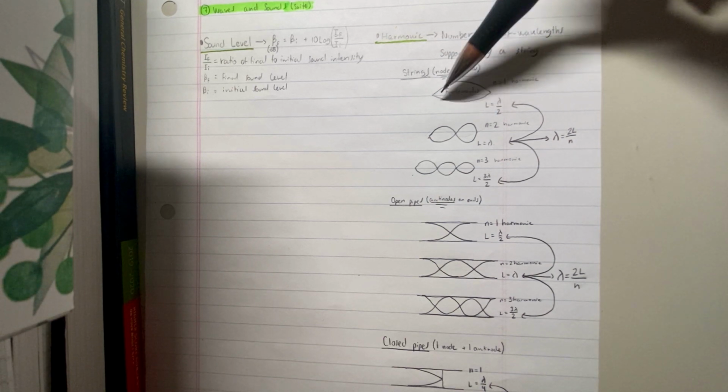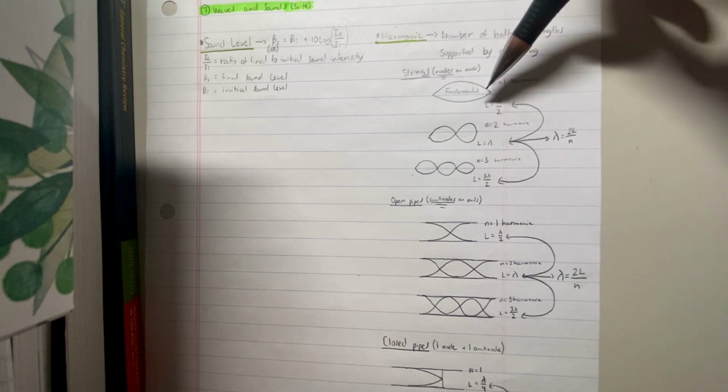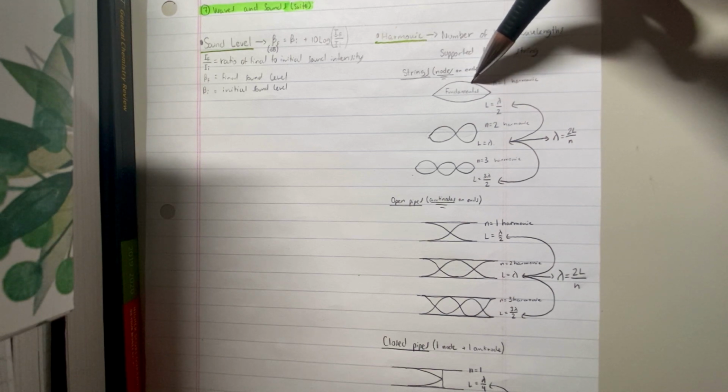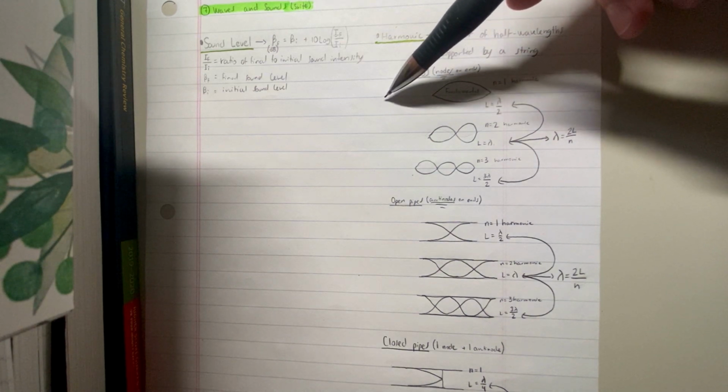So here, for a string where we have this part attached and this part attached, we would have the fundamental harmonic, which would be n equals 1. And here we can see that a full wavelength would be to go up and down and then arrive here, right?